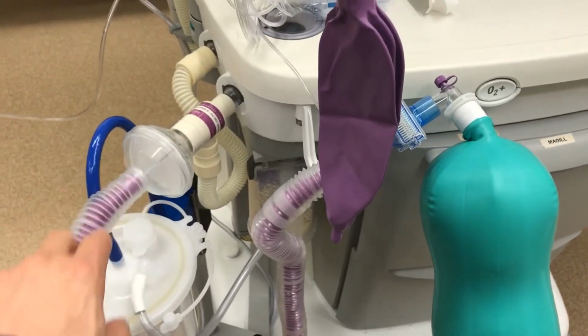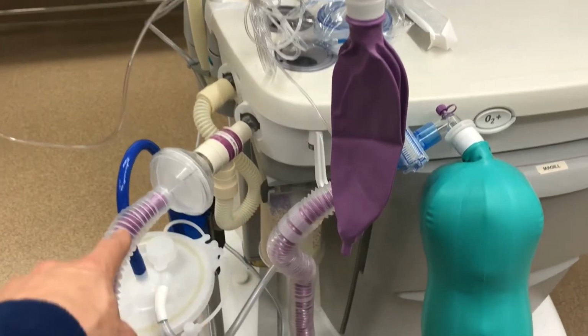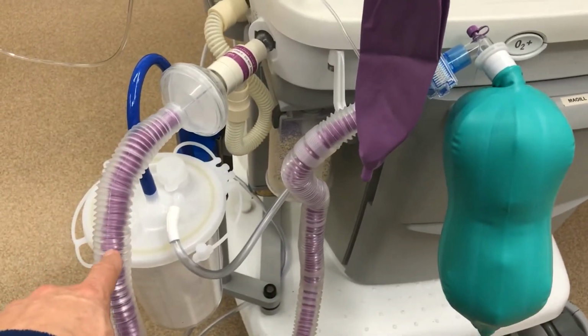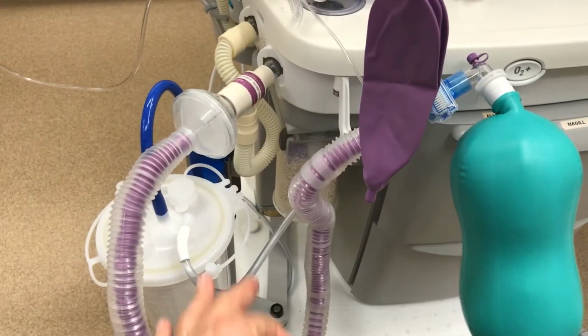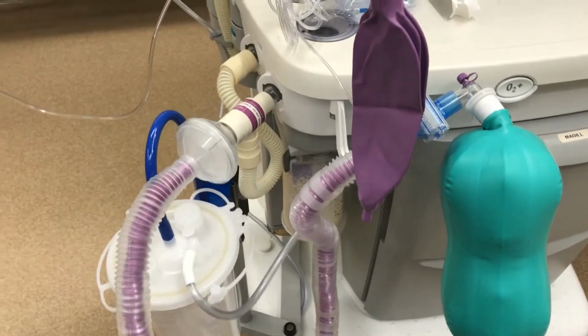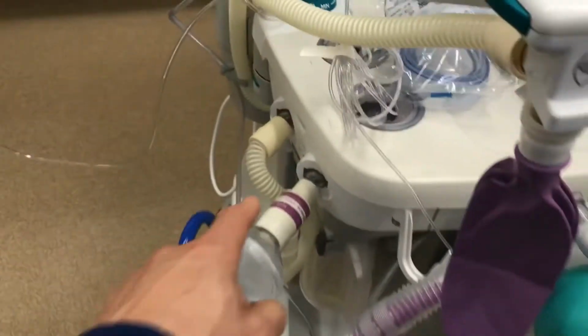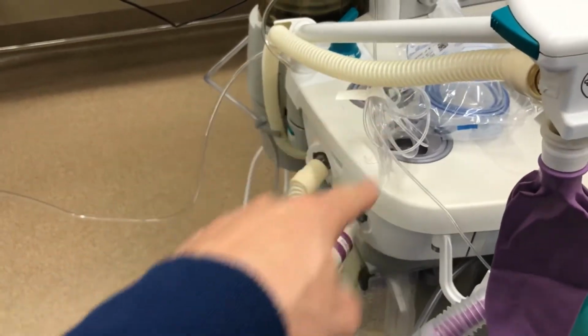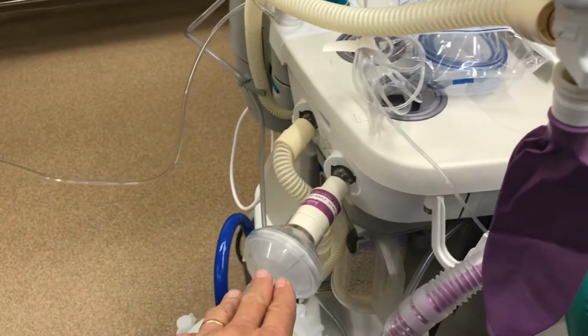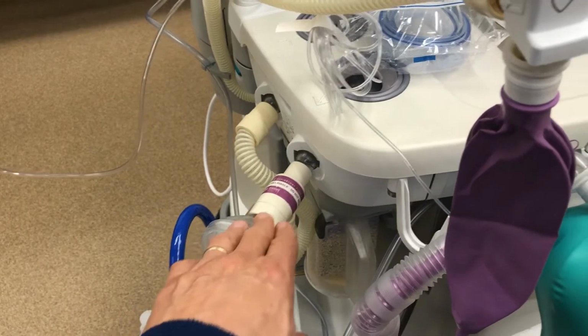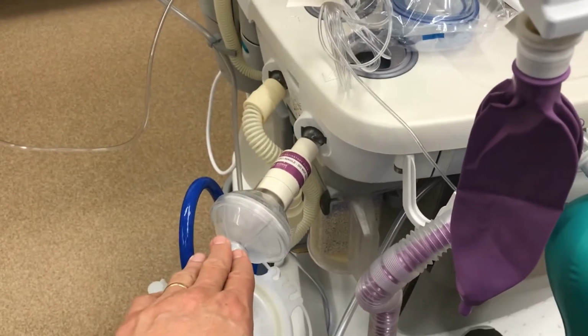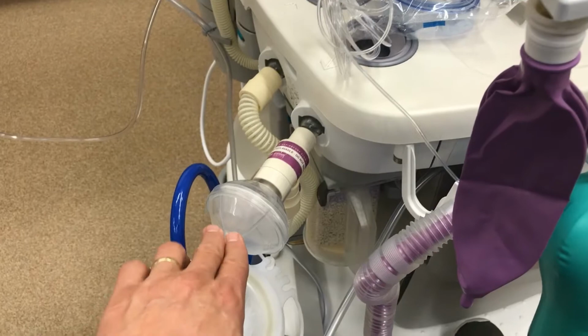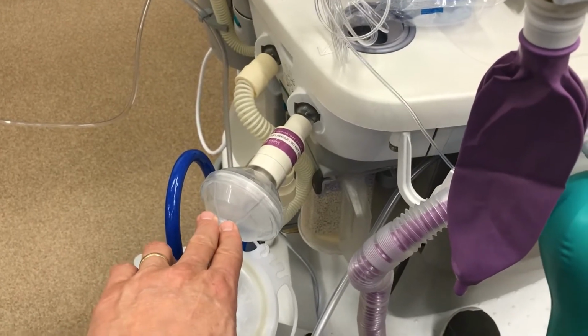These have a coaxial single limb design. The inspired air comes in through the purple hose. The expired air goes around the purple hose and the clear hose, and then hits this manifold to go out the expiratory valve and come in the inspiratory valve. This filter is on both limbs, and it's 99.999% efficiency for both viral and bacterial.